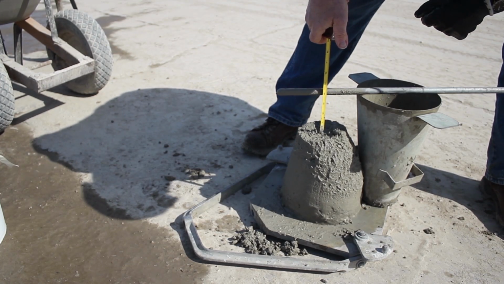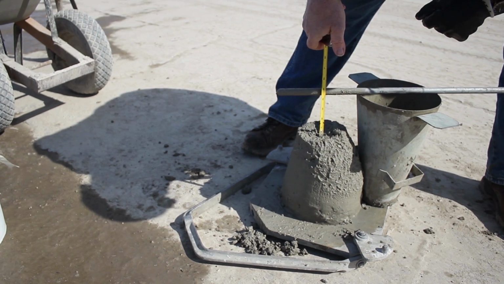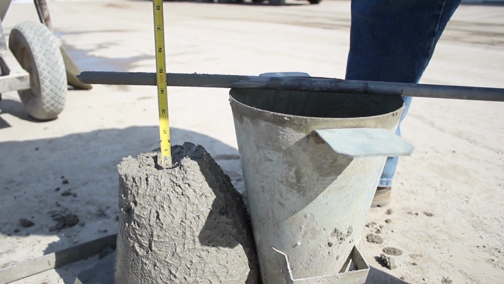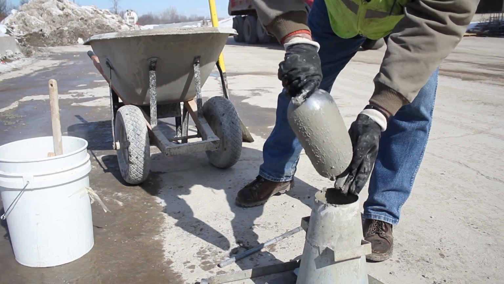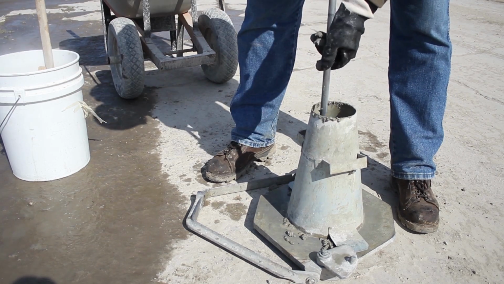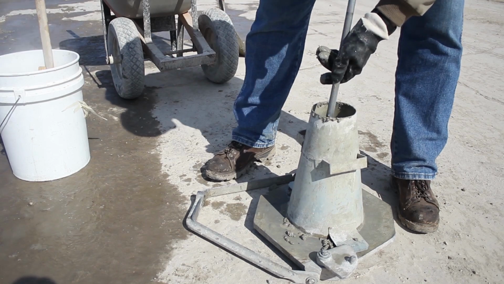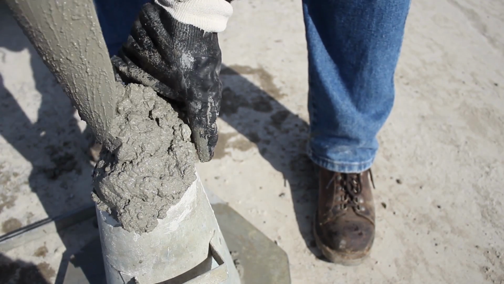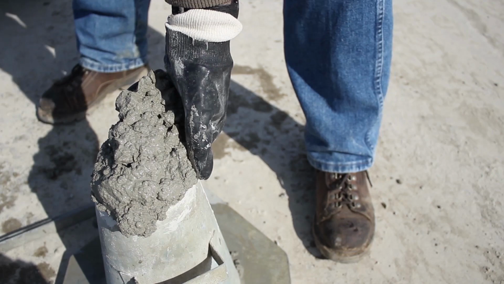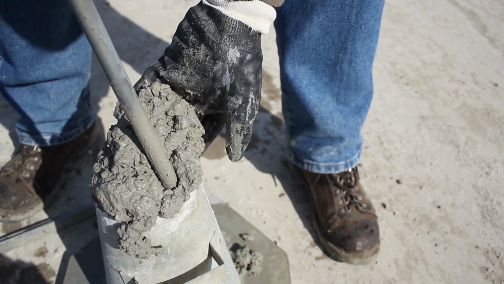Slump is measured in inches, and this measurement is the result of a slump test. This test uses a 12-inch tall cone that is open on both ends. To measure a concrete slump, you fill this cone with concrete, tamping it down periodically with a rod, and then remove the cone. How many inches the concrete sinks, or slumps, indicates its slump. The more water that's in the concrete, the more it will slump.